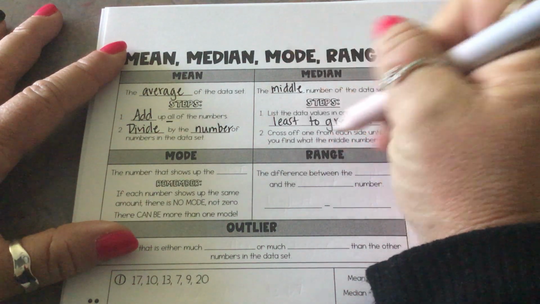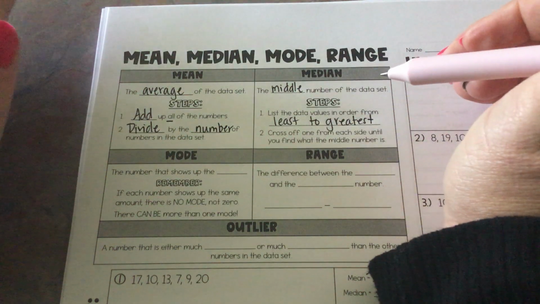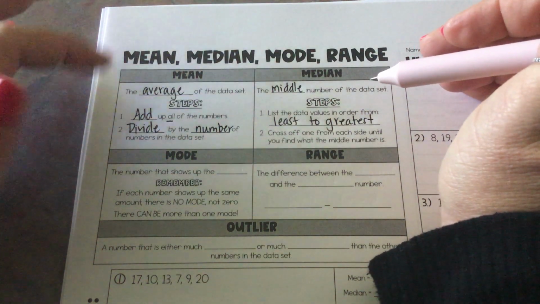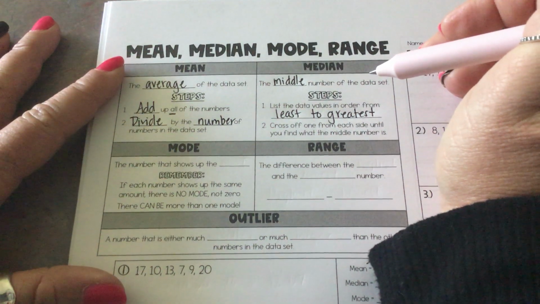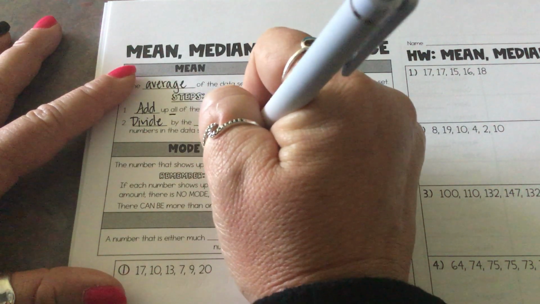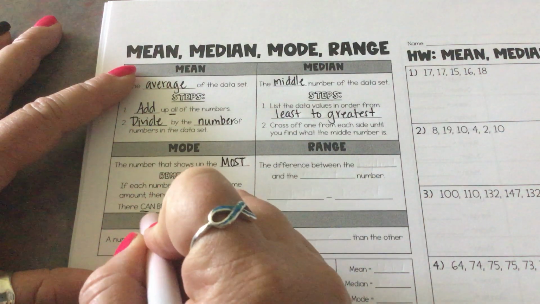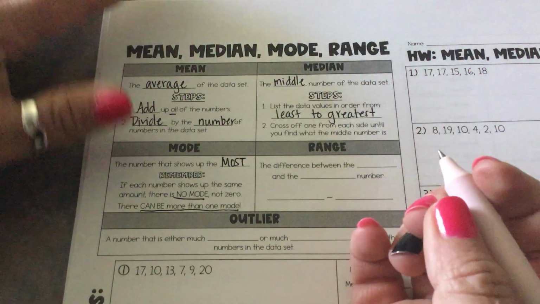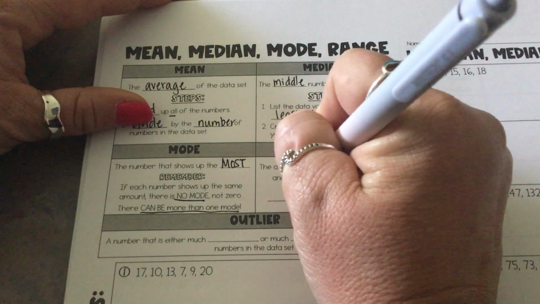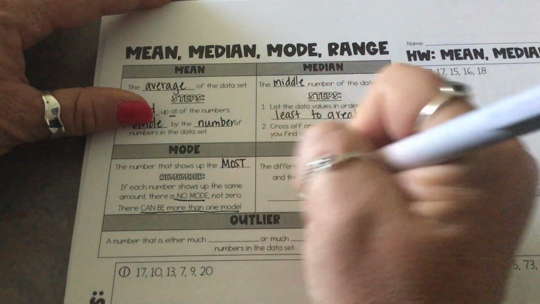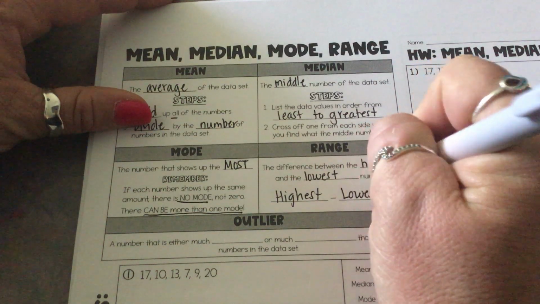And then you cross off from the front to the back or back to the front, whichever you want, till you get to the middle. Now remember, if you have two numbers in the middle, you have to add those together and then divide them by 2. So don't forget that part. All right, the mode is the number that shows up the most. And there can be no mode and there can be more than one mode. So just remember that. The range is the difference between the highest and the lowest numbers. So you're going to take the highest and subtract the lowest.